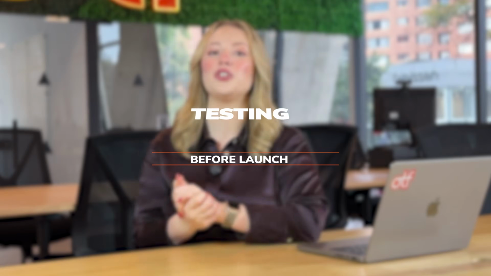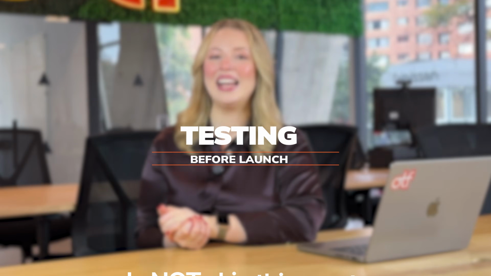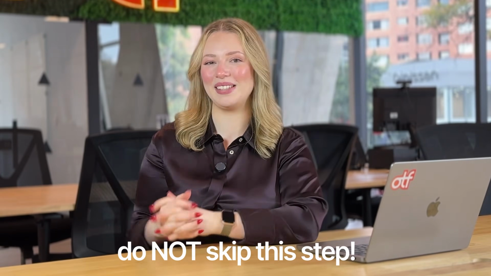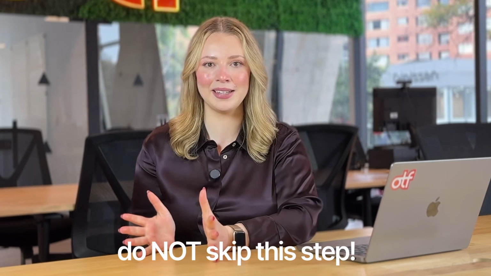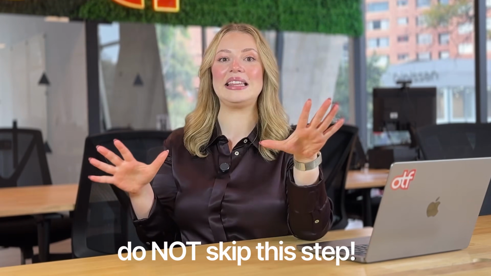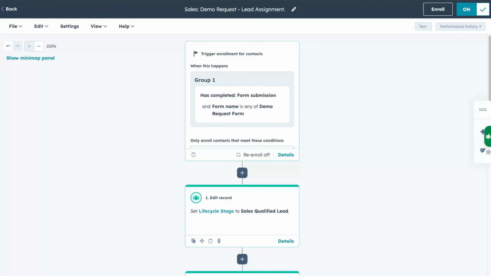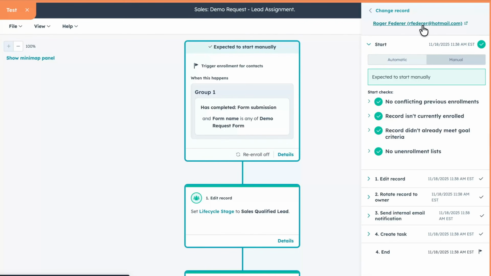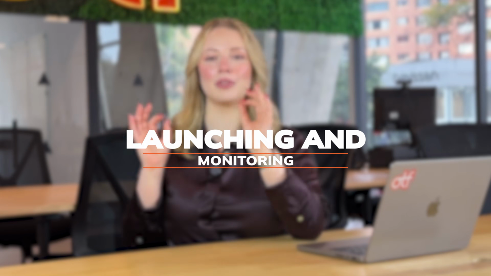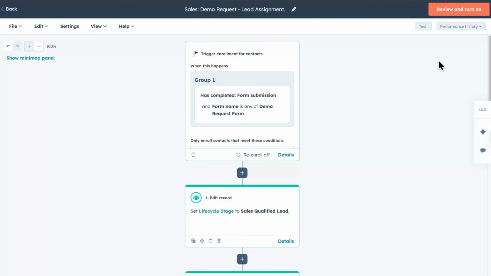Next, we're going to test your workflow. And please, please do not skip this step. I can't tell you how many times a client has run mass automation that messed up their entire database. So create a test, review the action logs, and verify everything works correctly. And once you are confident that everything is running smoothly, turn on your workflow.